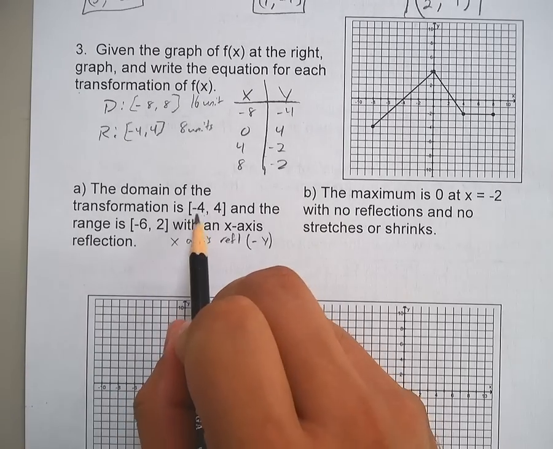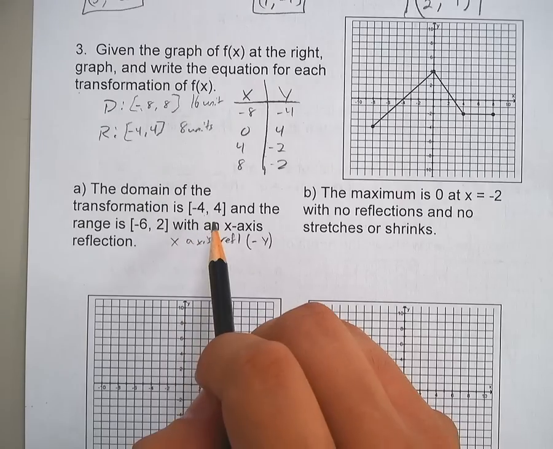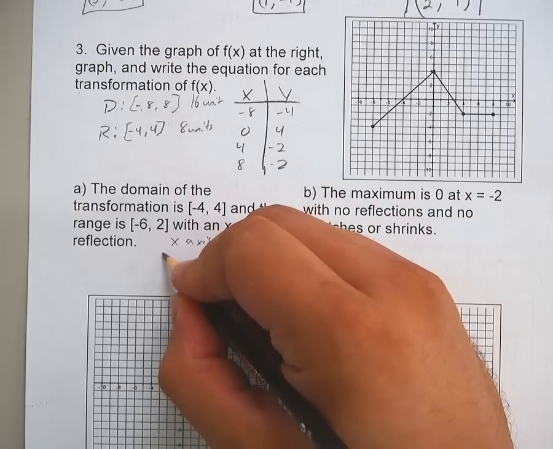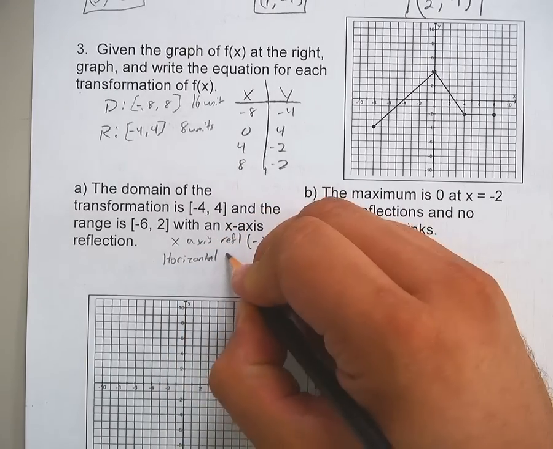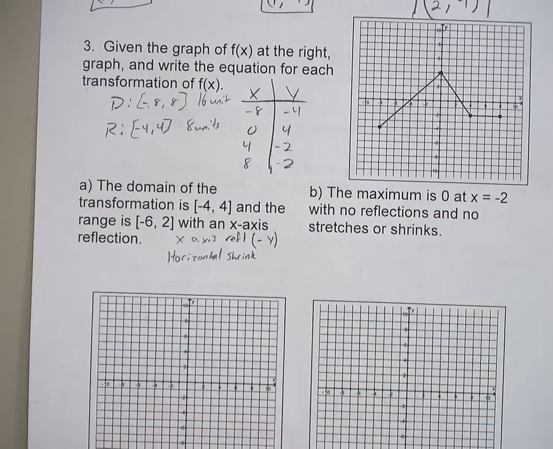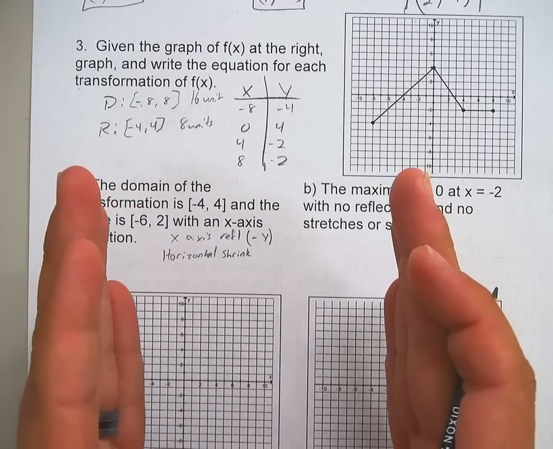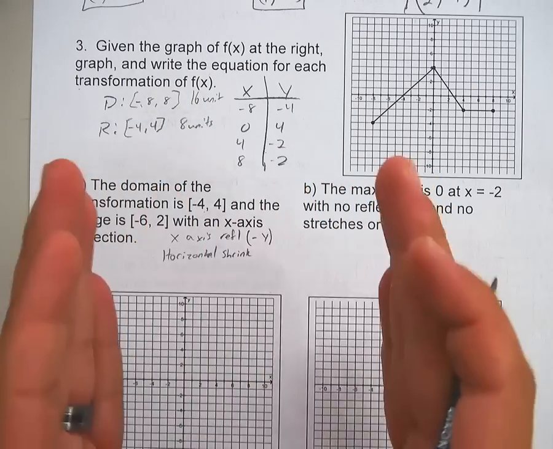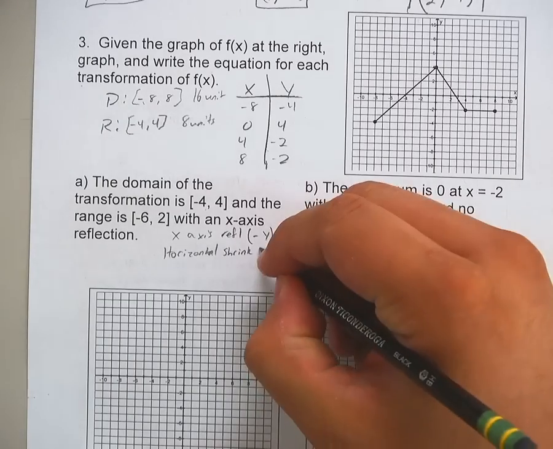Let's talk about the domain. The domain goes from -8 to 8 to -4 to 4. What did we just do? That was a horizontal shrink. But of how much? We went from 16 units wide to only 8 units wide. How much did we shrink by? We shrunk by a half.